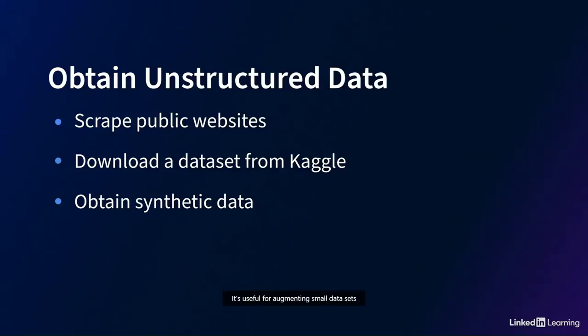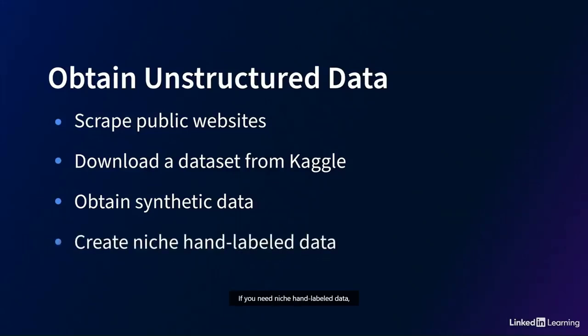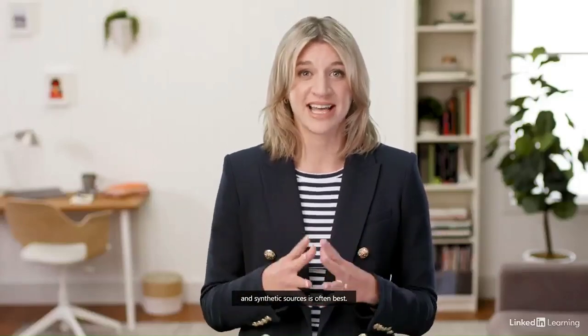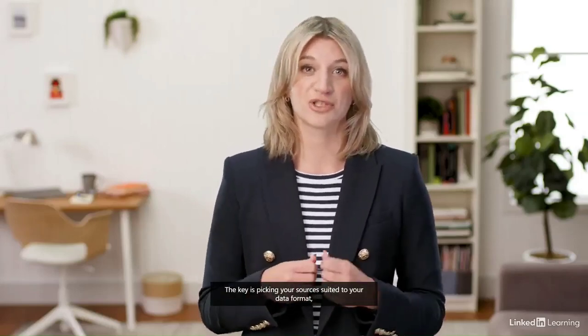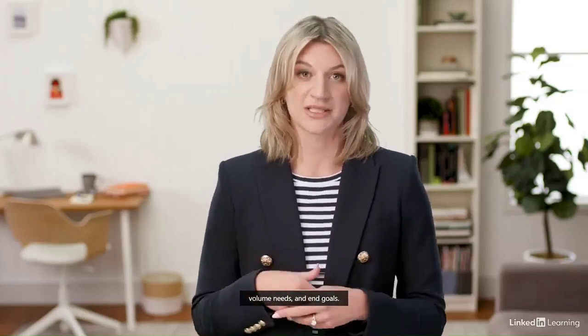It's useful for augmenting small data sets or anonymizing sensitive data. If you need niche, hand-labeled data, you can either do it yourself, which is time-consuming, or use one of the many contracting services for custom data annotation and tagging. Blending data from multiple internal, external, public, and synthetic sources is often best. The key is picking your sources suited to your data format, volume needs, and end goals.